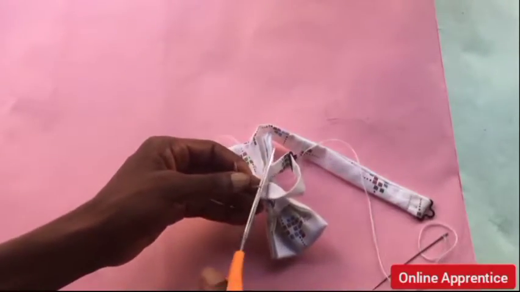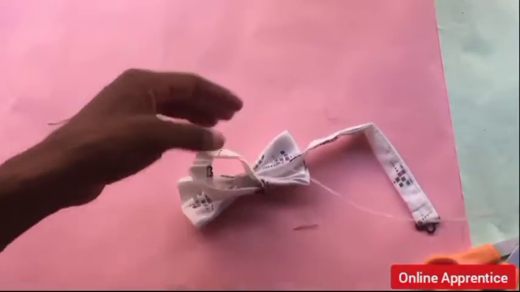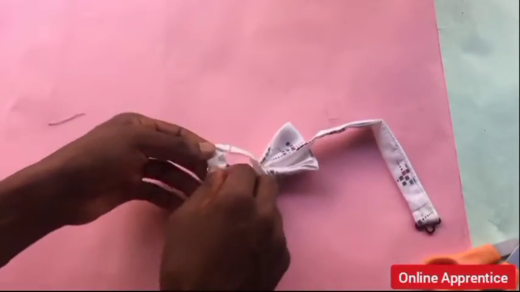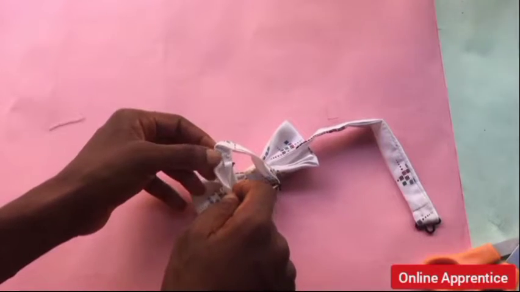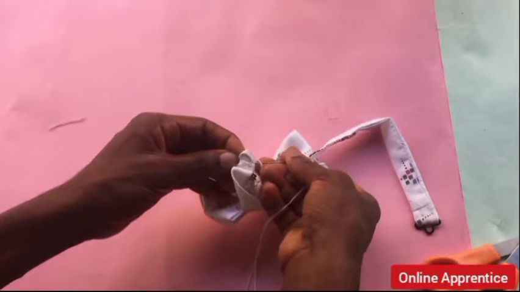So after knotting the thread like that, you just start the hemming process. You don't really need to hem all through. You can just decide to hem 2 or 3 different positions firmly. So if you can do that, you are done.